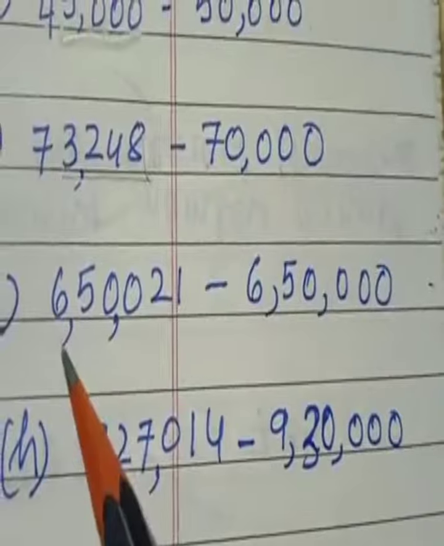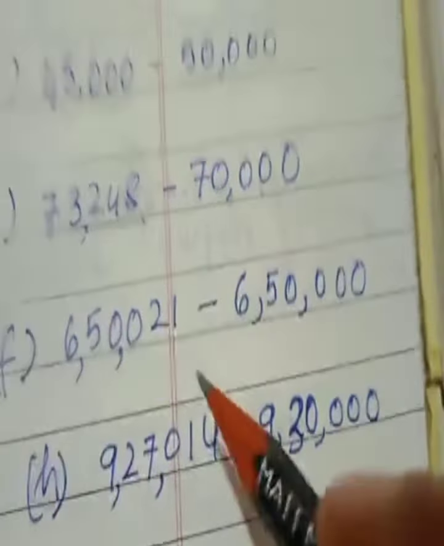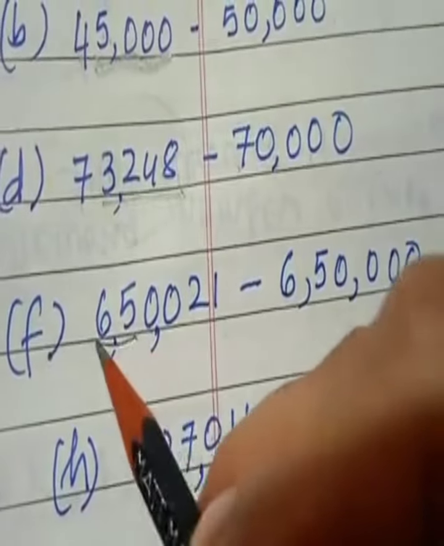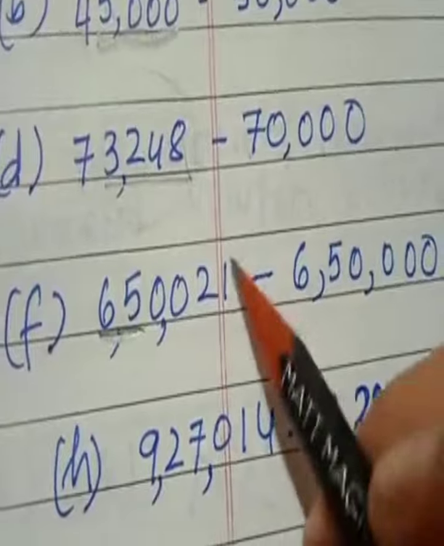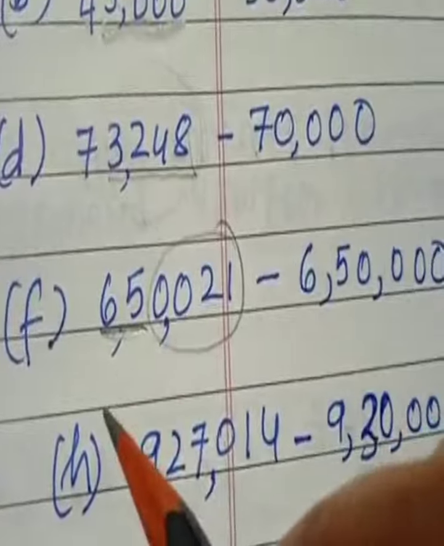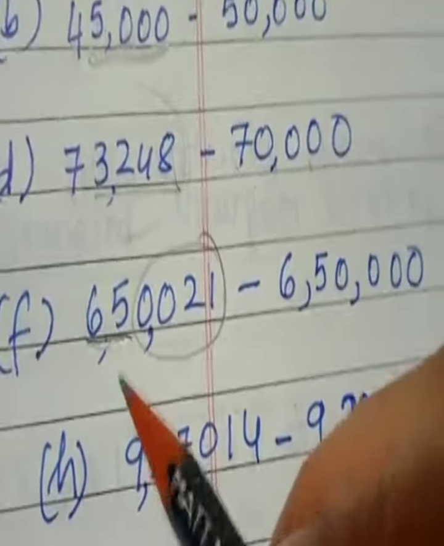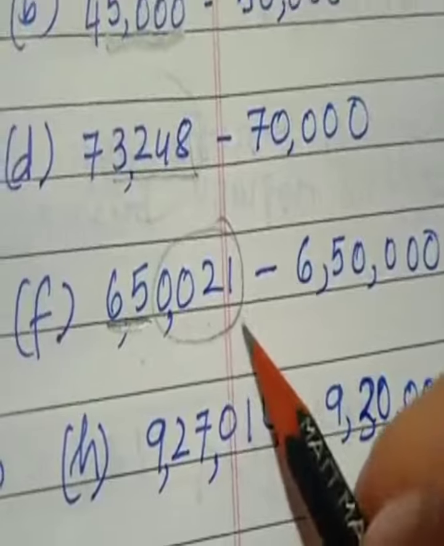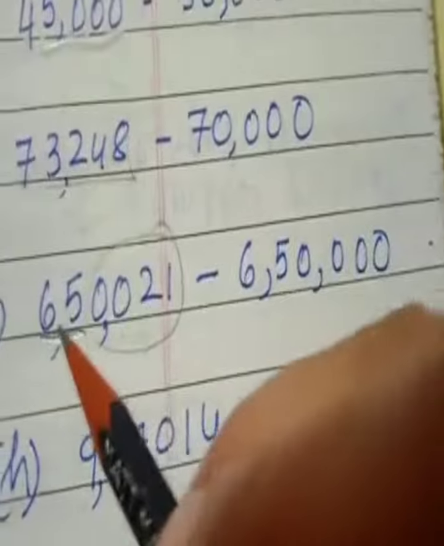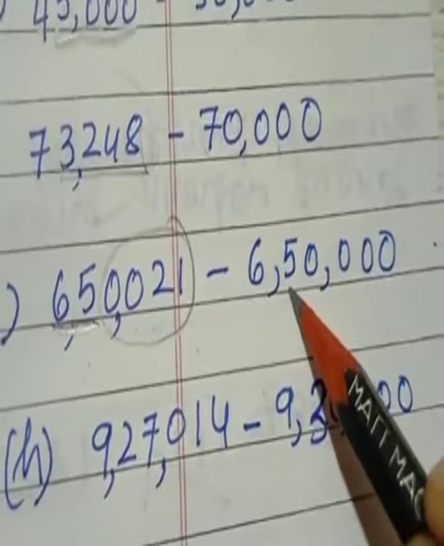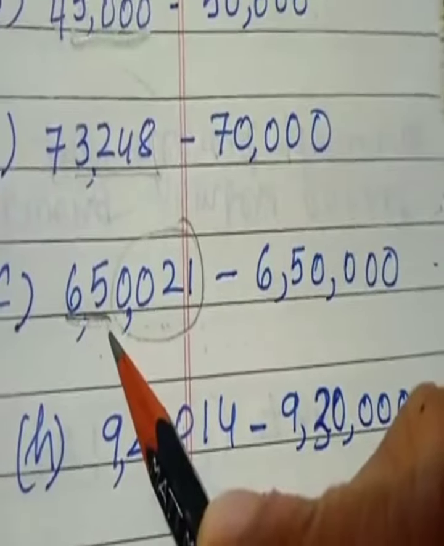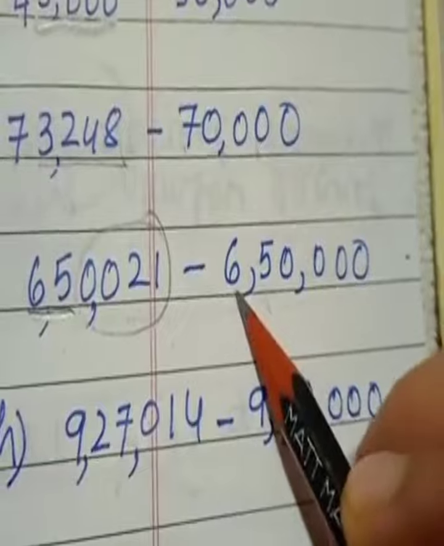The next question is 6,50,021. While considering 1, 10, 100, 1,000, we will consider this as under 10,000s. And who will be deciding? This will be deciding whether it will go to the next 10,000s or it will remain the same. Since it is 0, 0, 2, 1, that means only 21, far, far less than 5,000. So nothing is changed. 65 remains 65 10,000s. It remains 65 10,000s. That means 6,50,000.